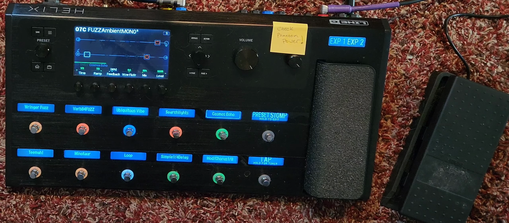Okay, so I like this 6-button looper. It is very similar to the boomerang I had. And let's see, I want to show you how you can let trails trail off.